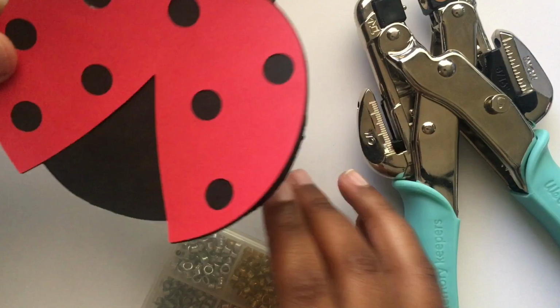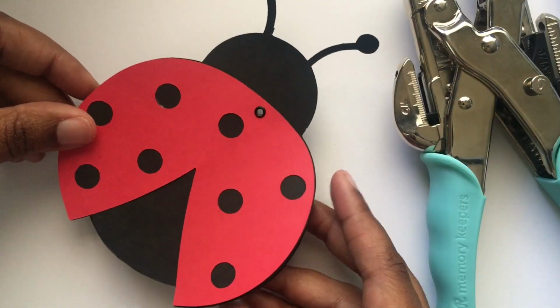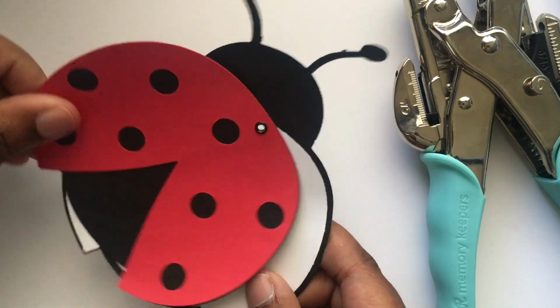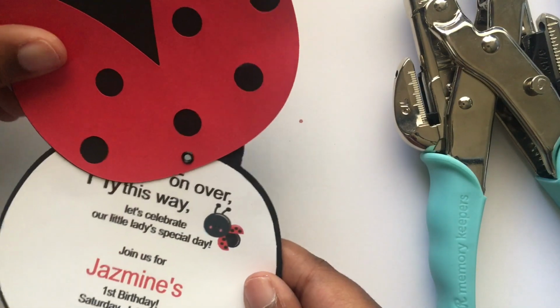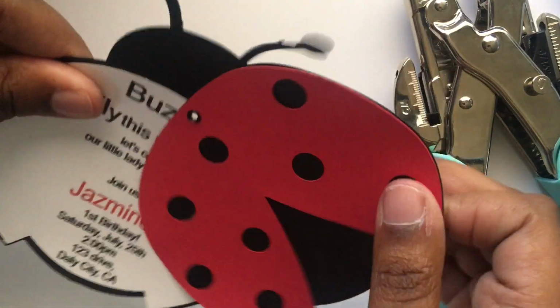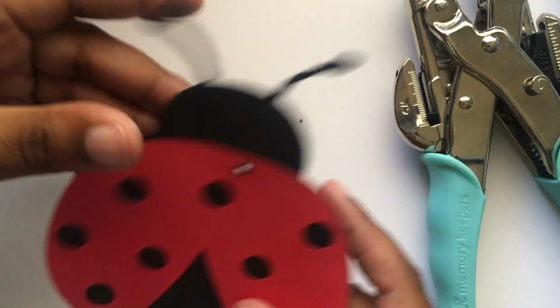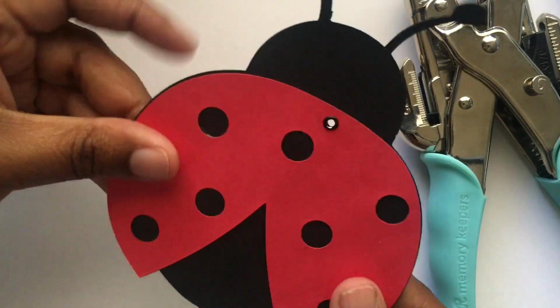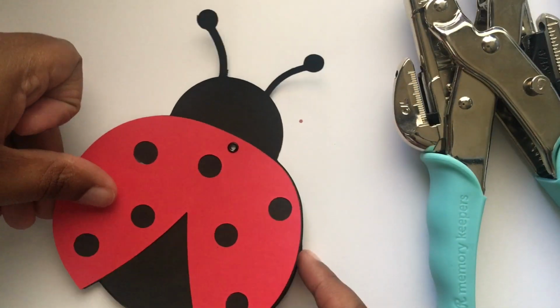Okay, and so now that everything is together, the wings, they just flap up. There's your information. You know, it'll turn a whole 360. But it's a cute, fun, and interactive card for a first birthday, a baby shower, anything like that.